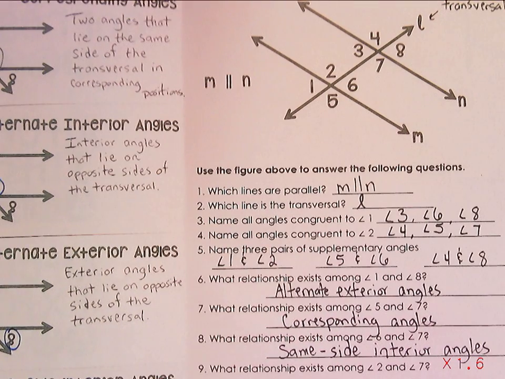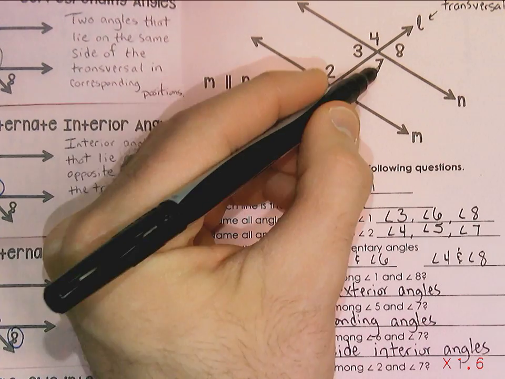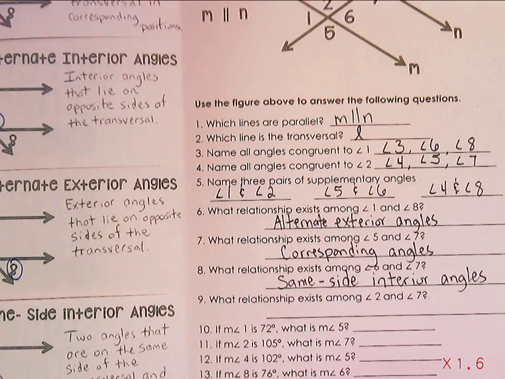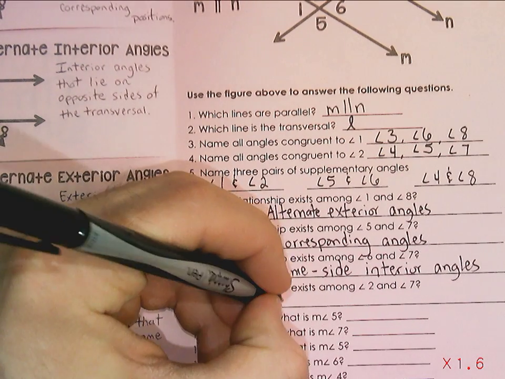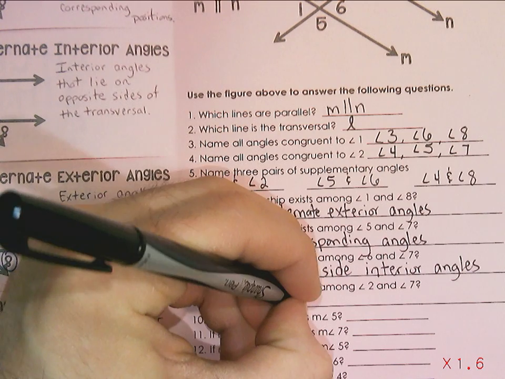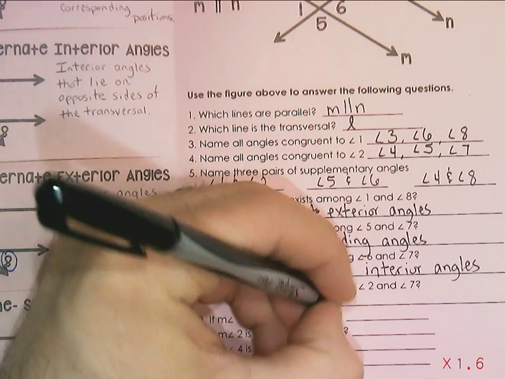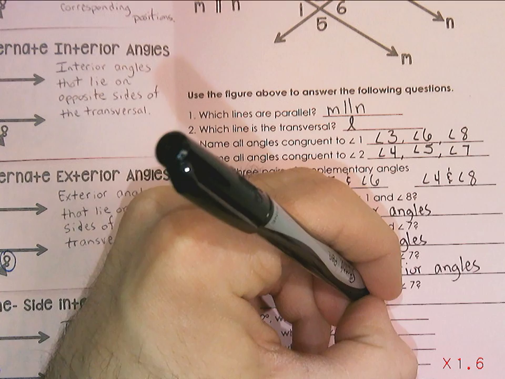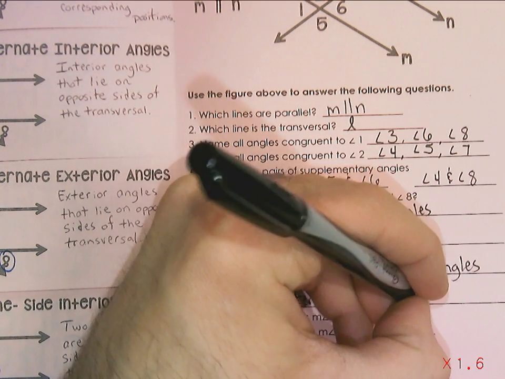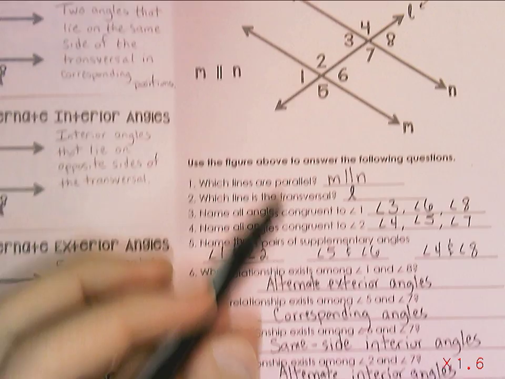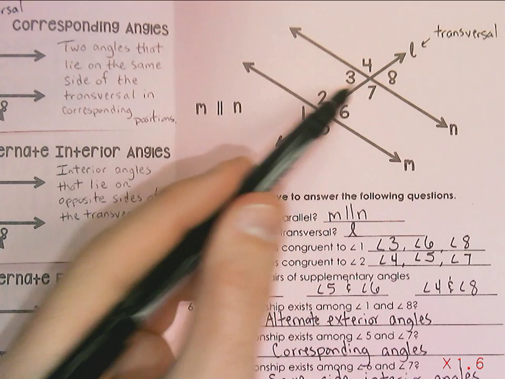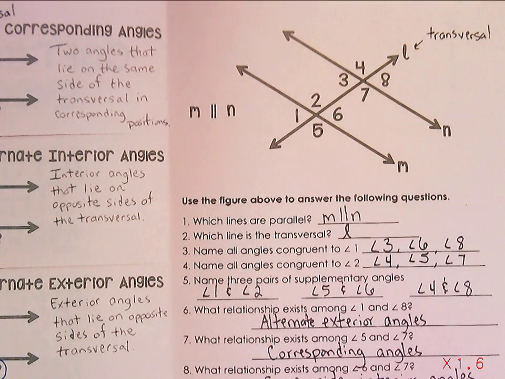And 2 and 7, those would be alternate interior angles. And as you can see, 2 and 7, they're both on the inside, they're on opposite sides, which fits the alternate interior angles definition.